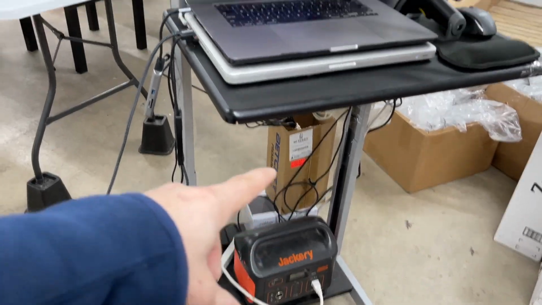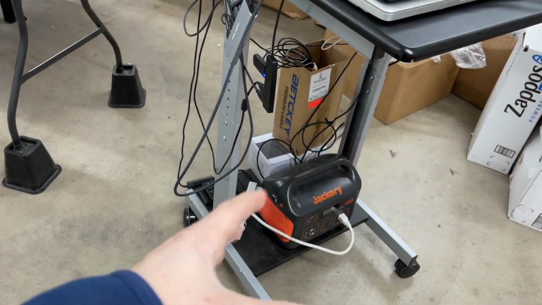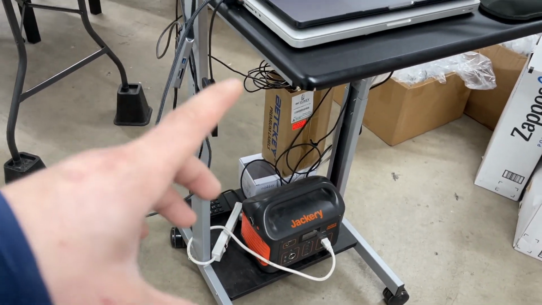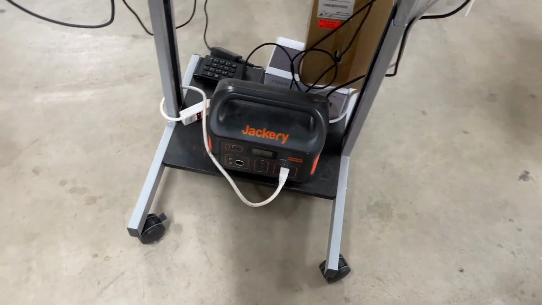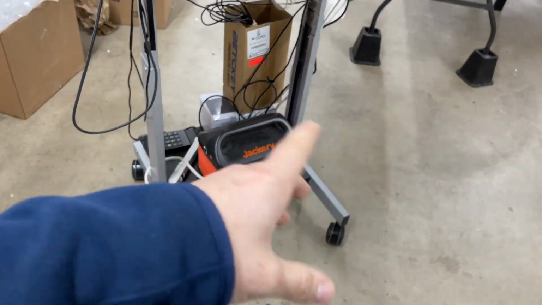We have several of these workstation setups. This is the 4th station that we have because we run an Amazon FBA prep center. So we are doing 3, 4, 5, 6 shipments per day. But this allows us to be completely 100% mobile without needing to run extension cords back and forth.